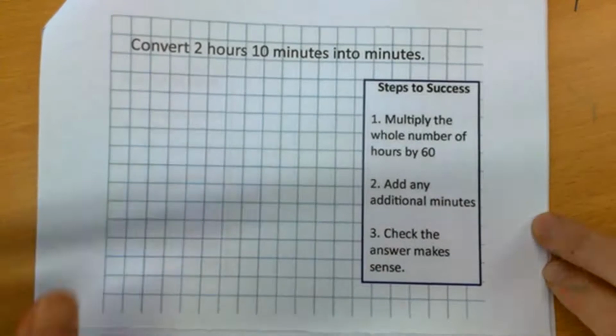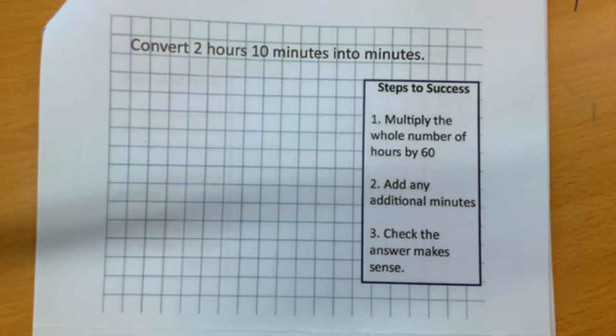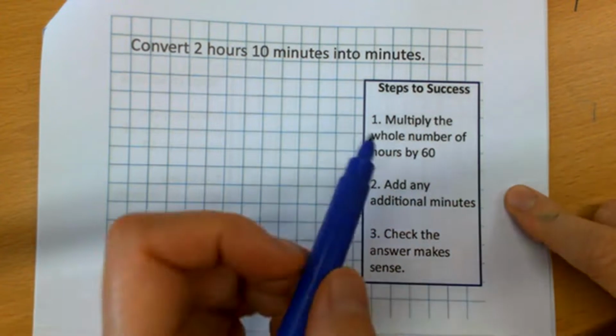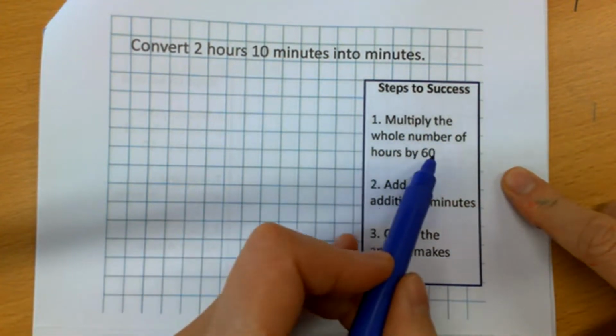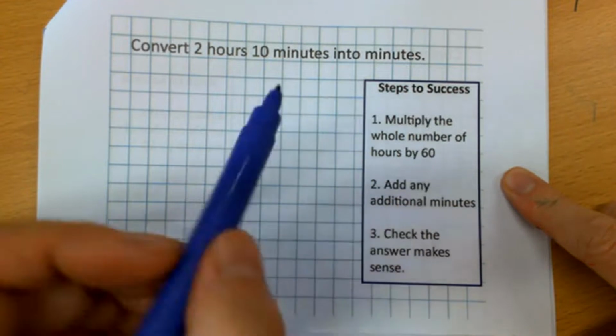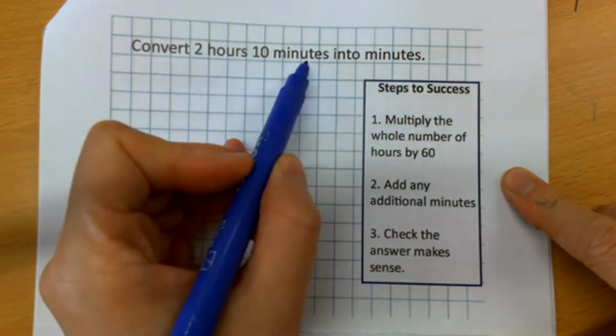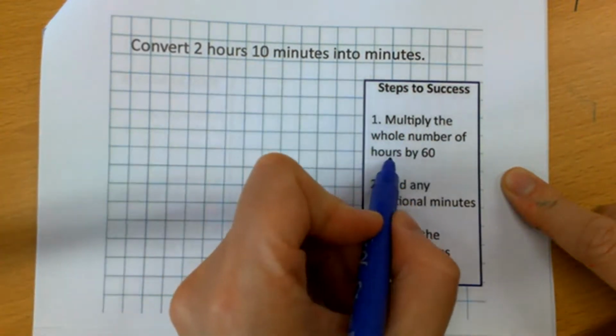Let's try this one. Let's convert 2 hours and 10 minutes into minutes. So our first step is to multiply the whole number of hours by 60. So I have 2 hours and 10 minutes, but I need only the hours.